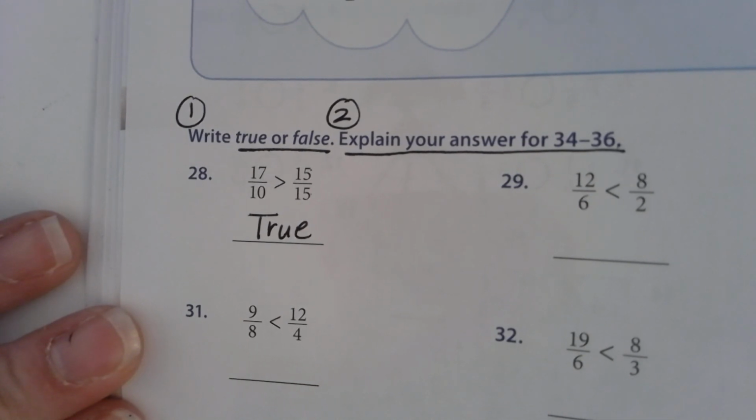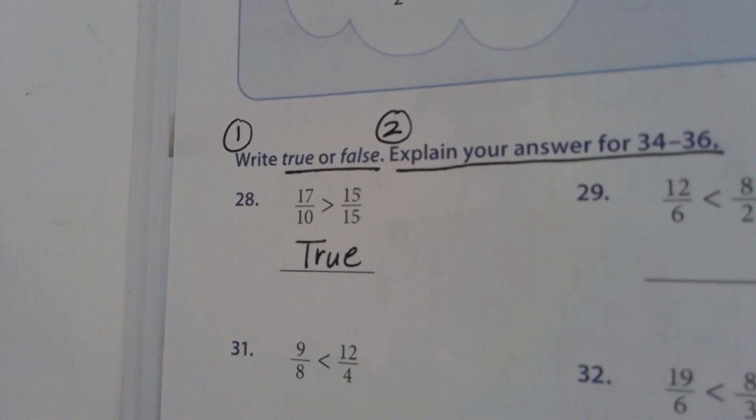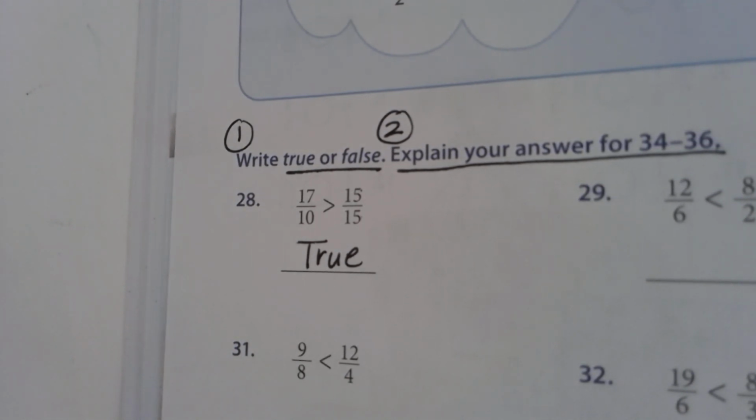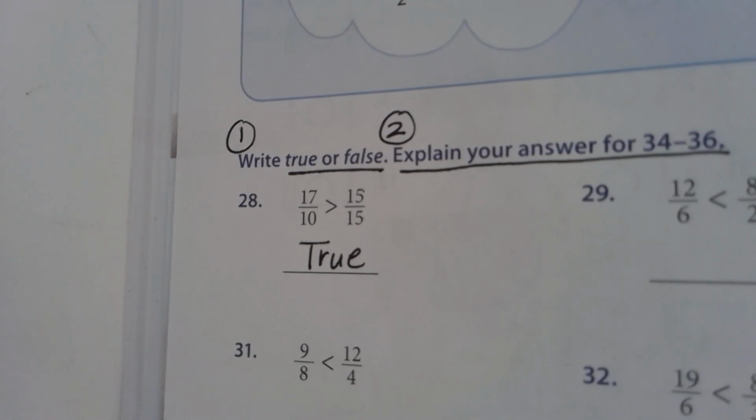Any other questions about this assignment? No. All right, dumplings. Go ahead and get started on it. Do me a favor. Let me pause this.